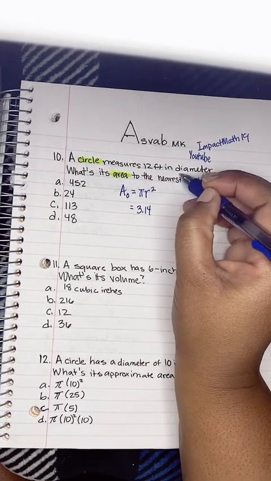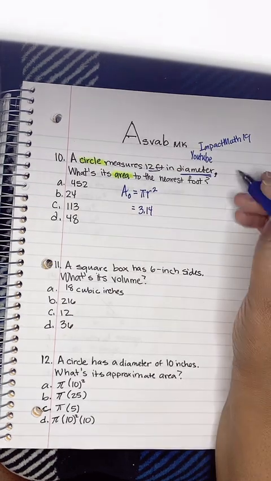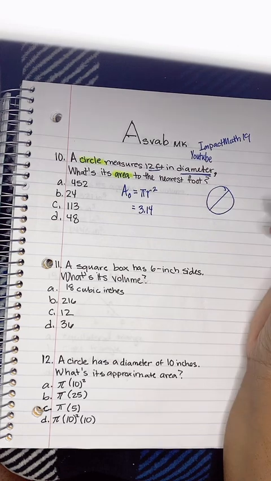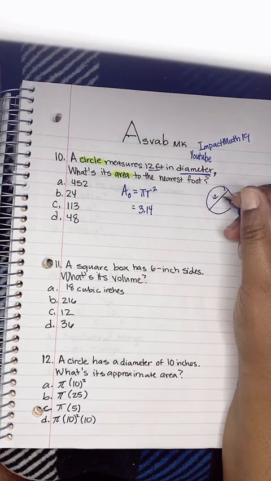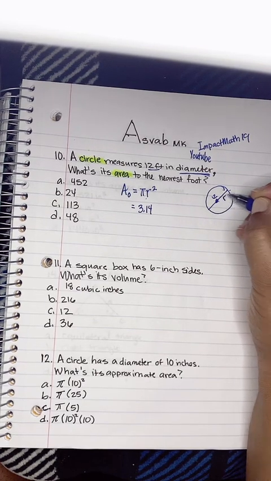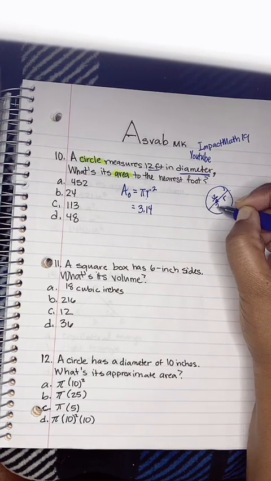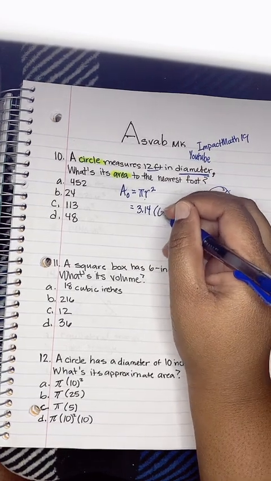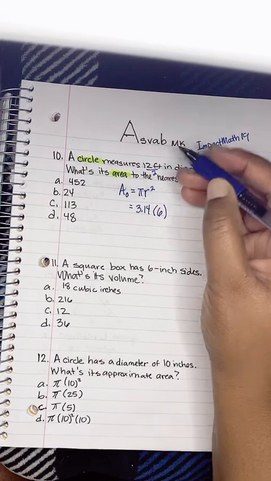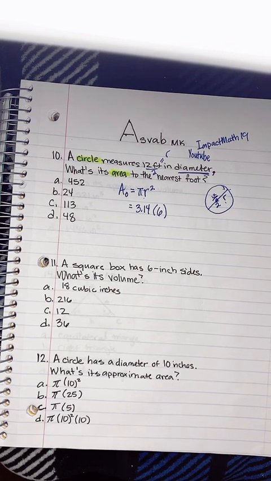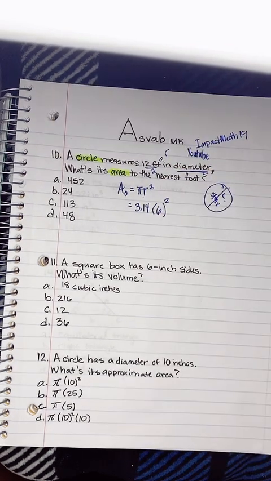And they gave us the diameter. All right, so if I draw a circle, a diameter goes straight across the circle, and it's 12. I need the radius, which is half of the diameter. So half of 12, that's going to be my radius. So my radius is 6. I hope that makes sense, okay? So now we have 6 squared.